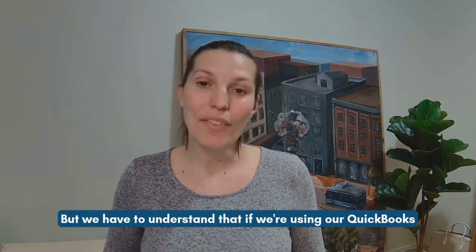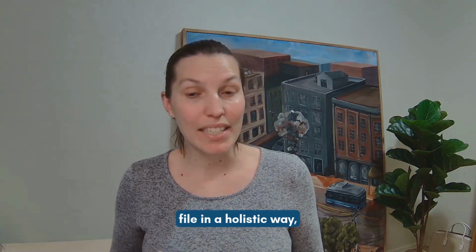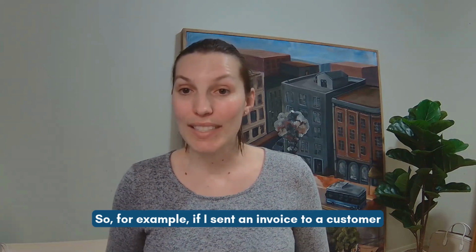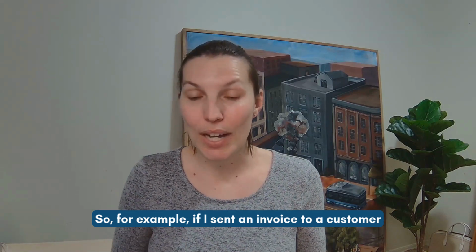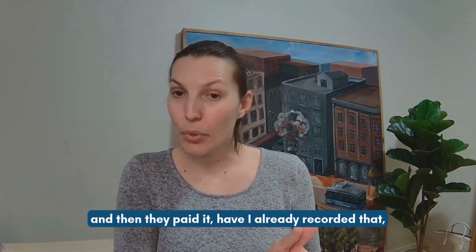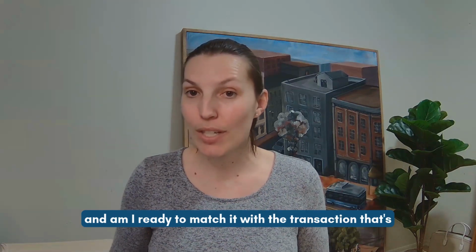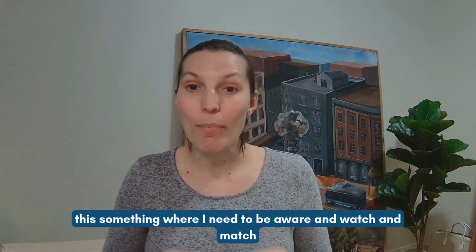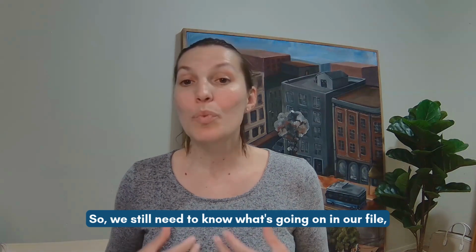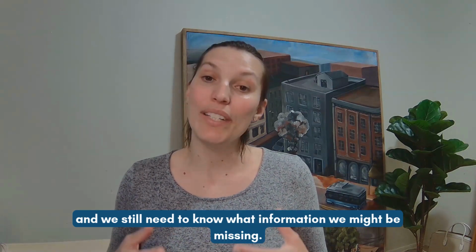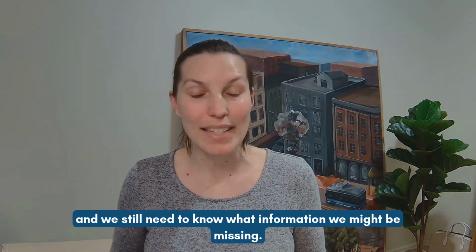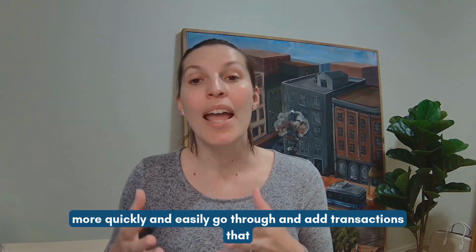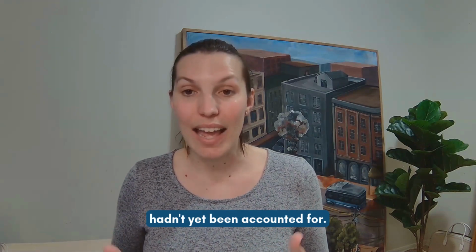But we have to understand that if we're using our QuickBooks file in a holistic way, we still have to recognize those other elements that are taking place. So for example, if I sent an invoice to a customer and then they paid it, have I already recorded that and am I ready to match it with the transaction that's coming through my bank feed? Or is this something where I need to be aware and watch and match up as things come along? So we still need to know what's going on in our file, and we still need to know what information we might be missing. But the bank feed allows us to now much more quickly and easily go through and add transactions that hadn't yet been accounted for.